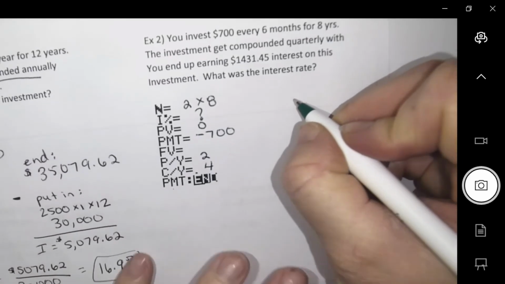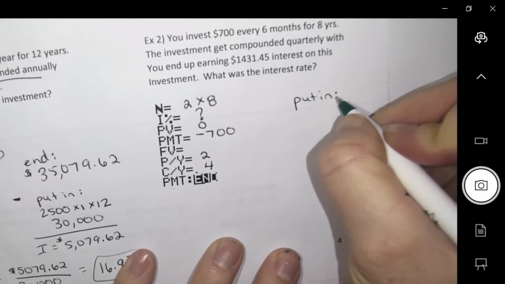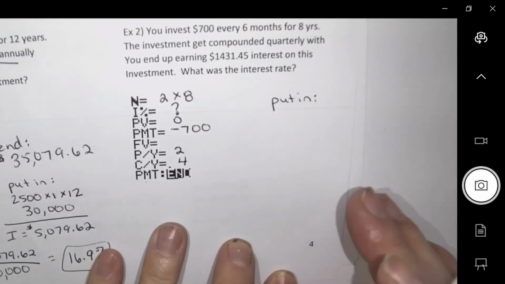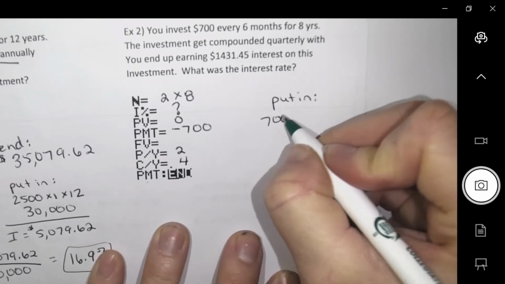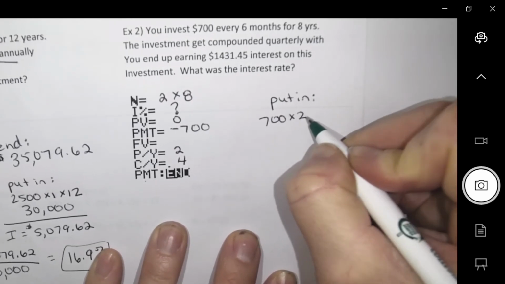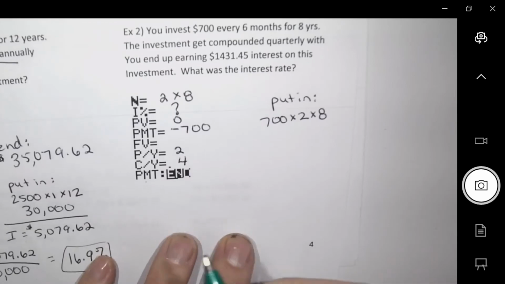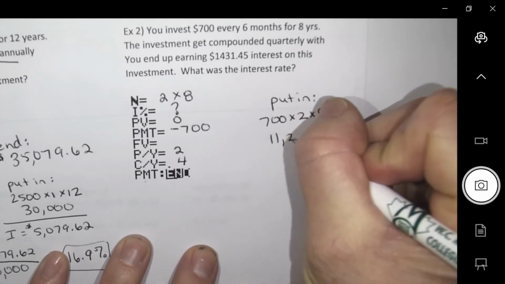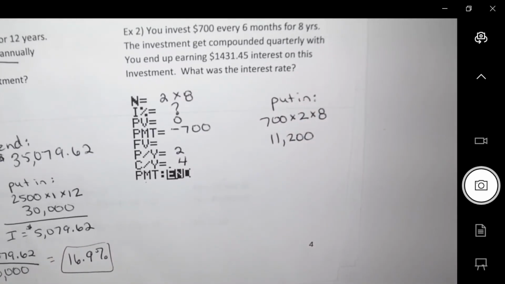Okay, we put in how much money of our own. So we were doing $700 twice a year for 8 years. So that's how much money we're putting into this out of our own pocket.